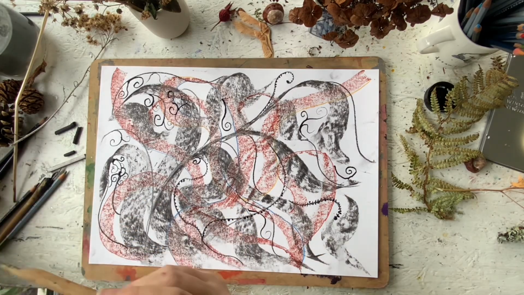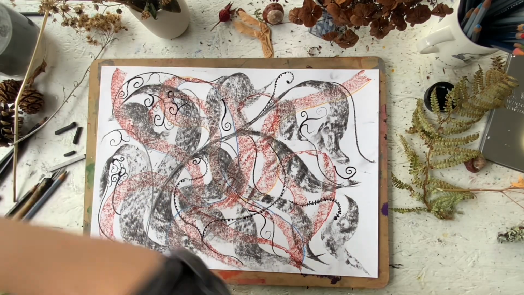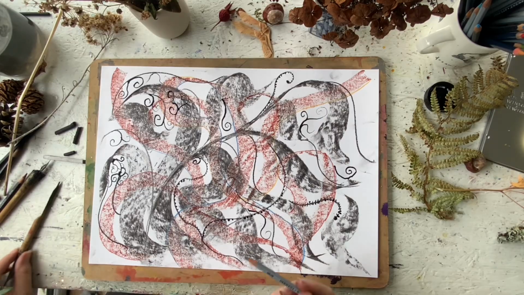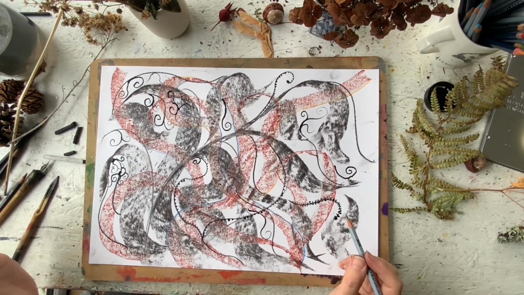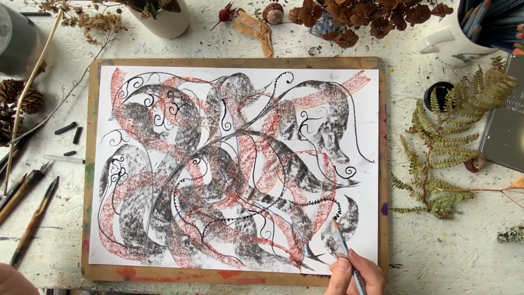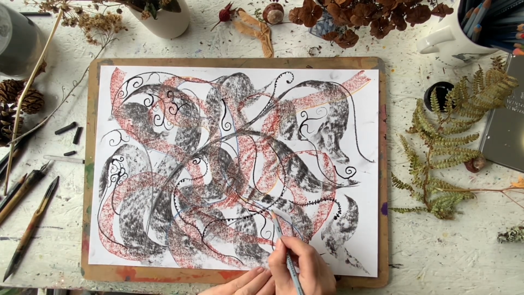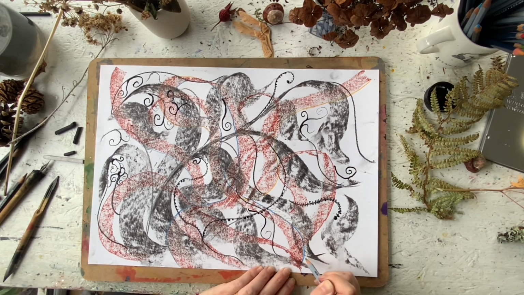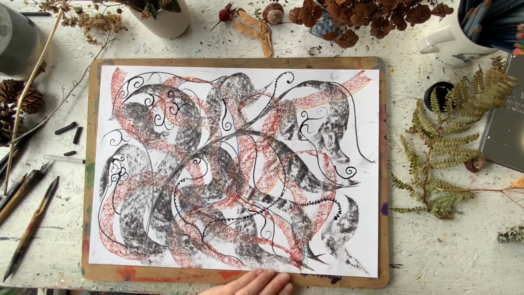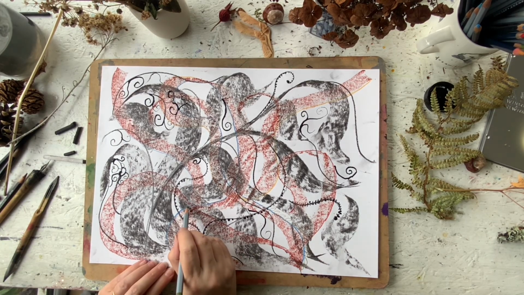Let's add to this some, I'm going to go green now, and we'll go with that idea of the ferns. Can I get any little leaf shapes in as well? See, I'm not sure about that. I think that is a bit too obvious, too representational maybe. I don't know, I'll do some more and see.